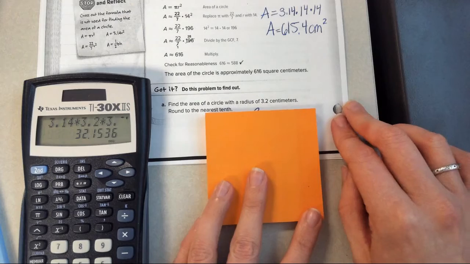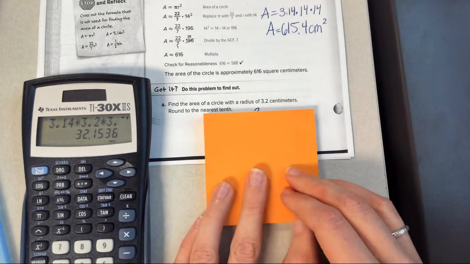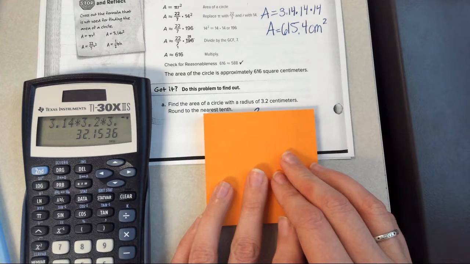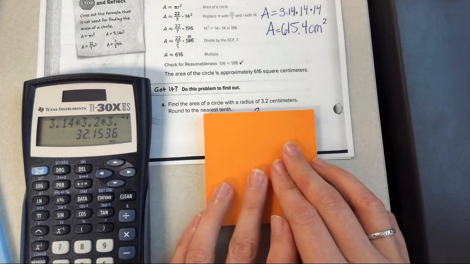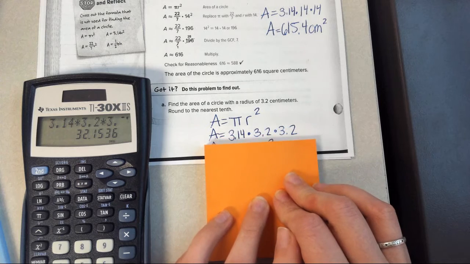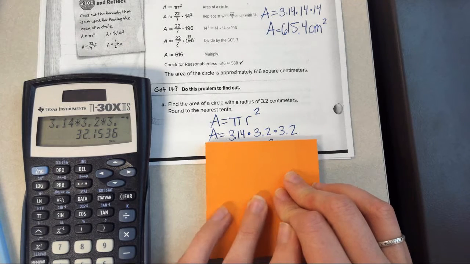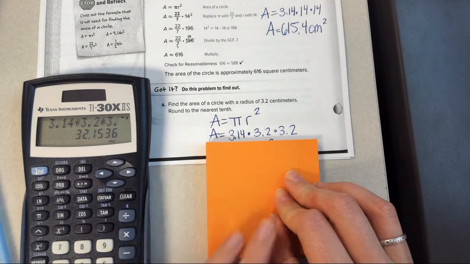Okay, notice I jumped. If you haven't paused it yet, actually pause the video and try out this problem. Once you are done with it, unpause it and you can check your work. So here's the work for this. Find the area of the circle with a radius of 3.2 centimeters. So area equals pi times radius squared. Pi is 3.14. The radius was 3.2, so I wrote that out twice. When you type that in, this is your answer.